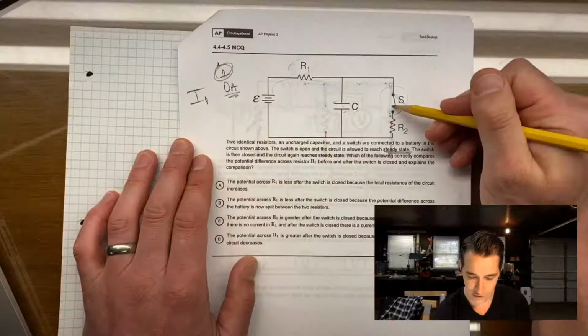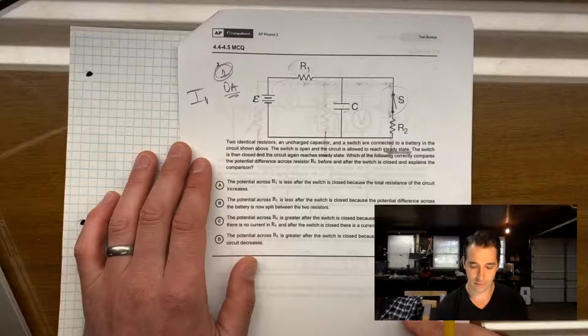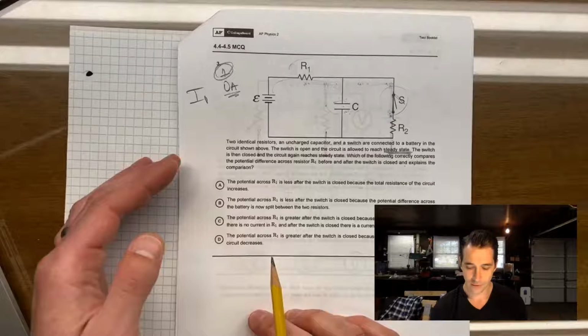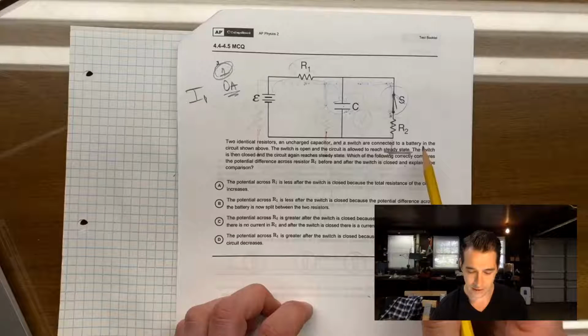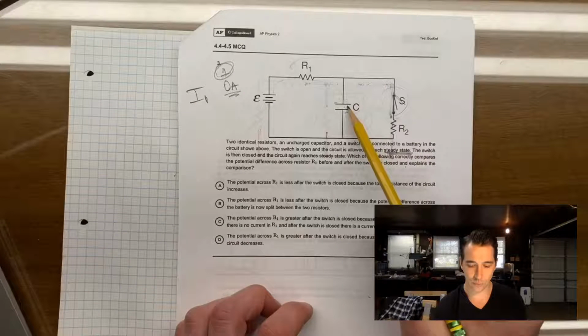Now we close the switch. Okay, now what happens? So, are we closing the switch when this has reached steady state?